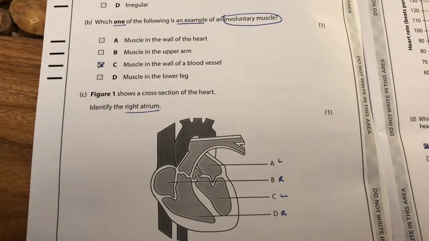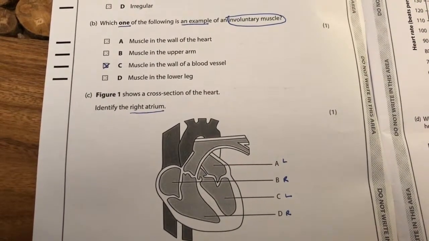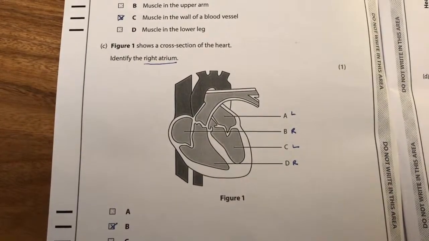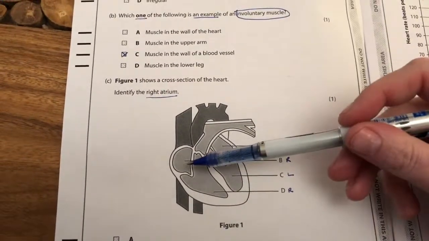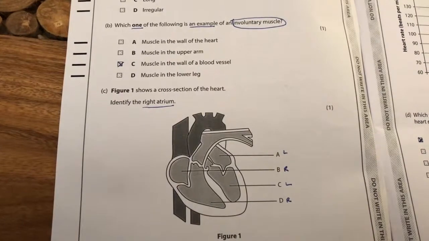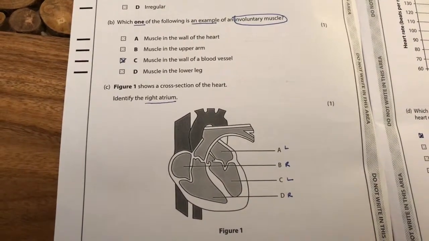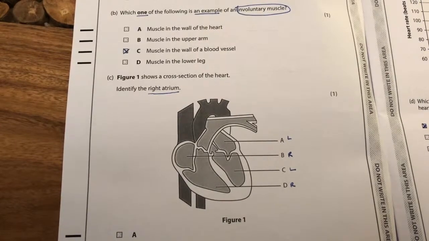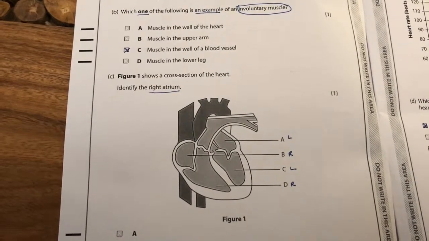So looking at the atrium, the correct answer really is the top part of the heart. The correct answer is B, looking at the right atrium here. Remember, it's a reversal of the heart. It's a cross-section, so it's cut the heart in half. That's what you can see inside, and it's obviously reversed to what would be inside your body.